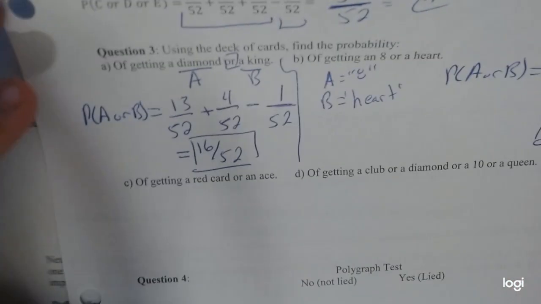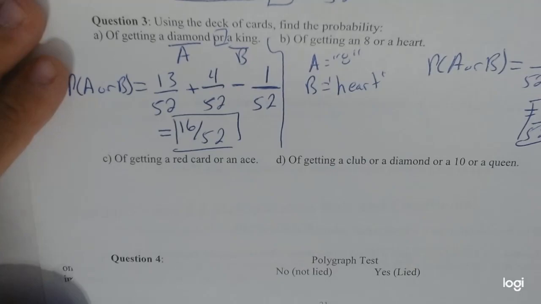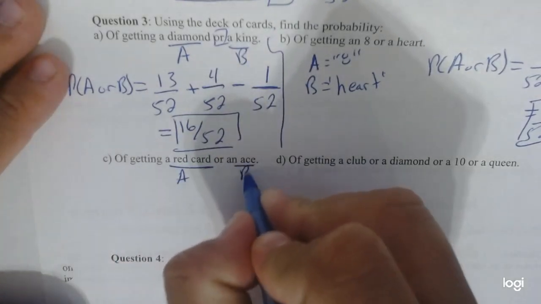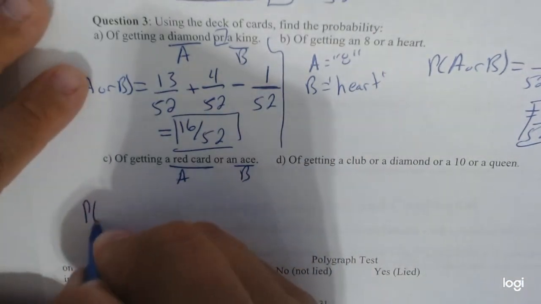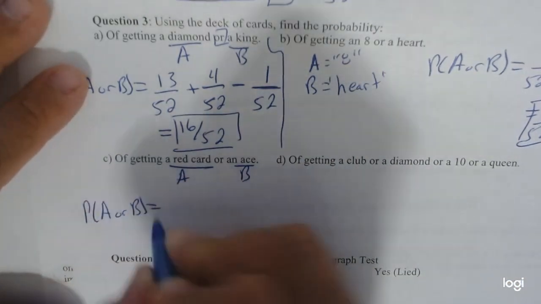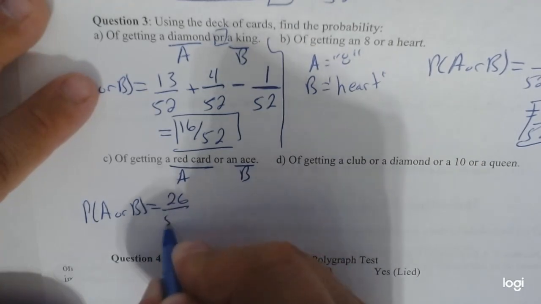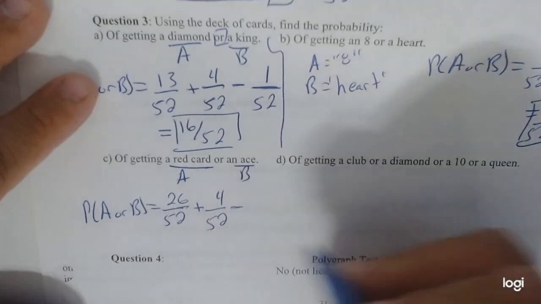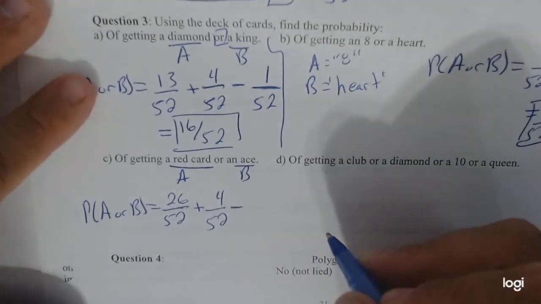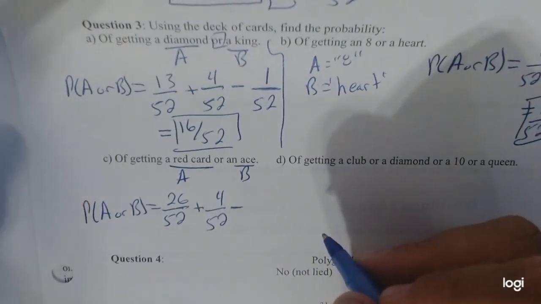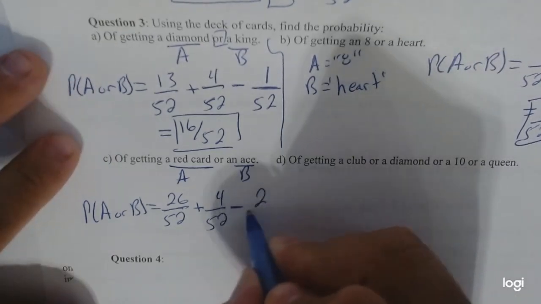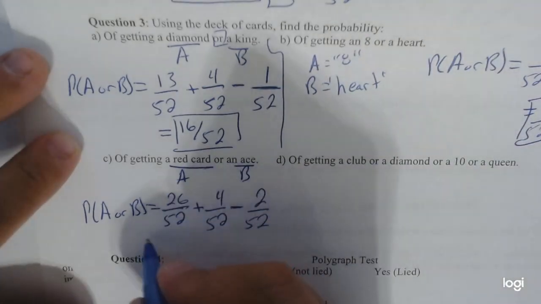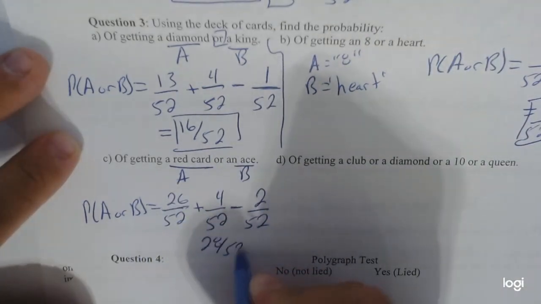All right, let's go to C. What's the probability of getting a red card or an ace? So this is an ace and a red card, so probability of A or B. For red cards, there are 26 red cards out of 52. There are 4 aces. Now how many aces are red? There's the ace of hearts and the ace of diamonds. So that's 2 cards, and that's what we subtract. So our answer is going to be 28 over 52.